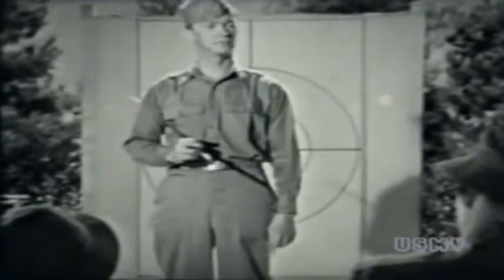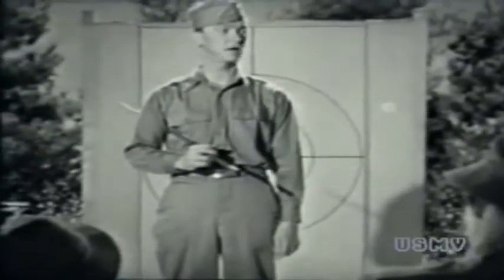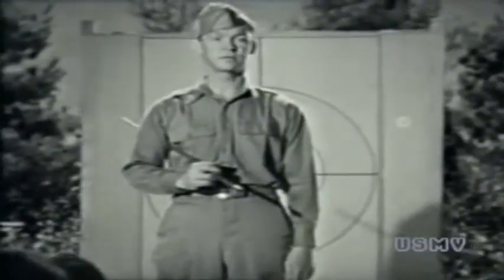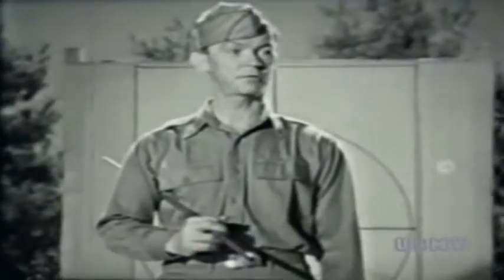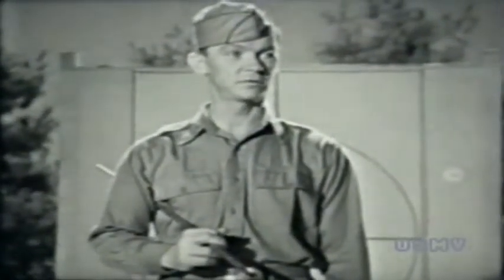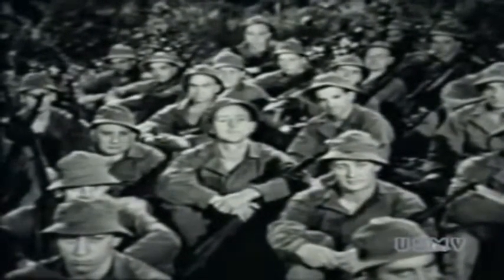Let's have another problem. Another man, another rifle. We'll stick to the 200-yard range because it's clear and simple. But don't forget, you'll have to zero your rifle for 300 and 500 yards, too. The figures for these other ranges are different, but the principle is exactly the same.